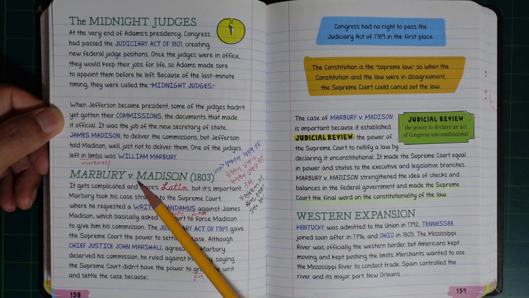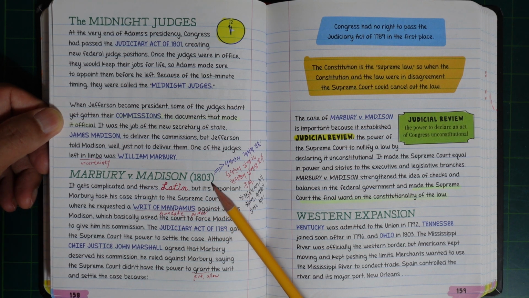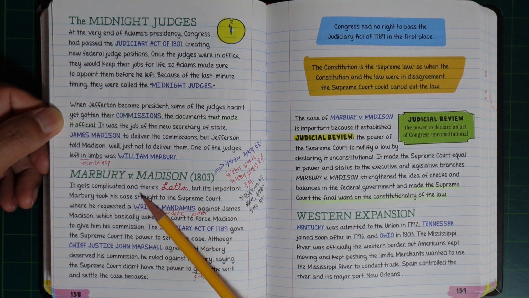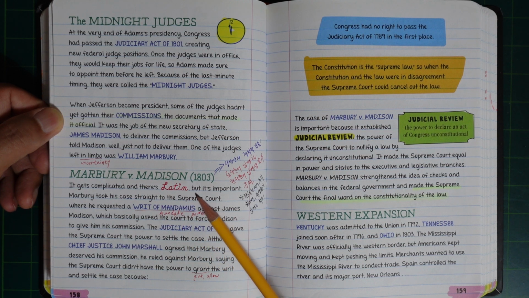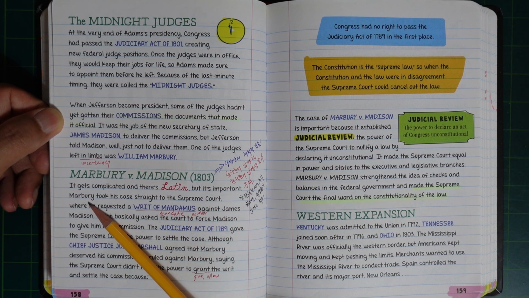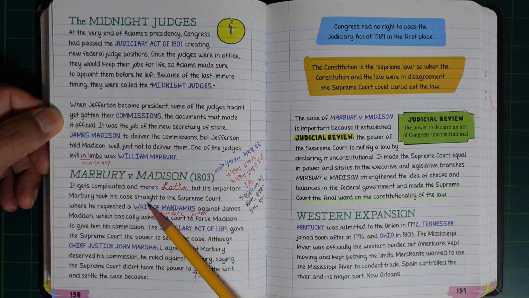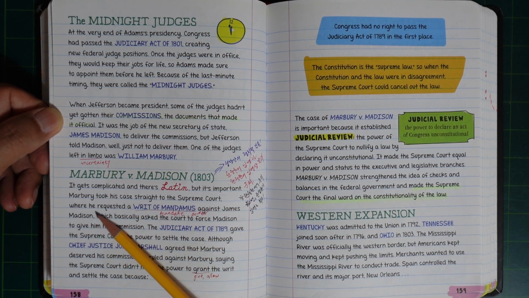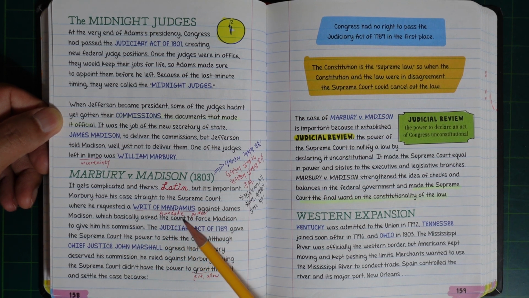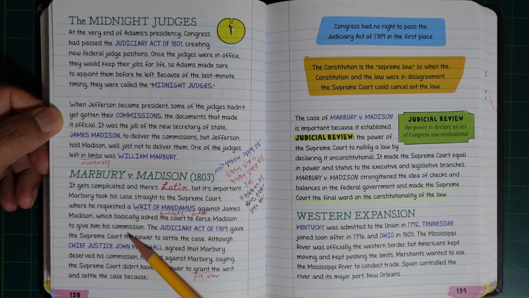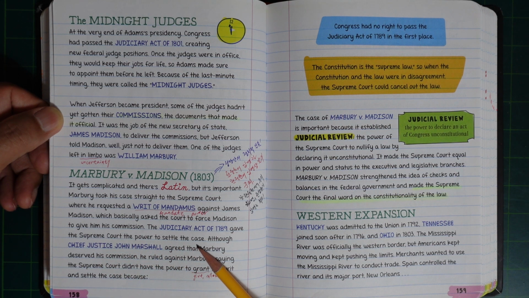Marbury vs. Madison, 1803. It gets complicated and there's Latin, but it's important. Marbury took his case straight to the Supreme Court, where he requested a writ of mandamus, a mandate, against James Madison, which basically asked the court to force Madison to give him his commission. The Judiciary Act of 1789 gave the Supreme Court the power to settle the case.